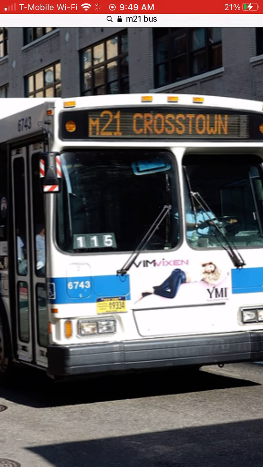Next stop, East Houston Street and Bowery. Transfer available to M103. This stop is East Houston Street and Bowery. Next stop, East Houston Street and Mott Street. This stop is East Houston Street and Mott Street. Next stop, East Houston Street and Crosby Street. This stop is East Houston Street and Crosby Street.